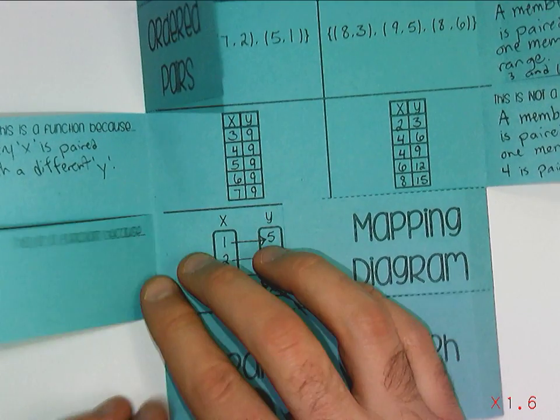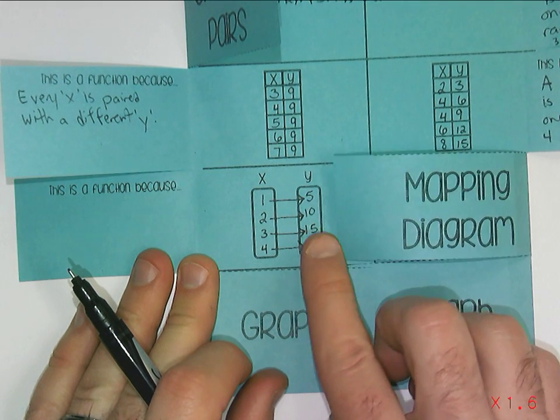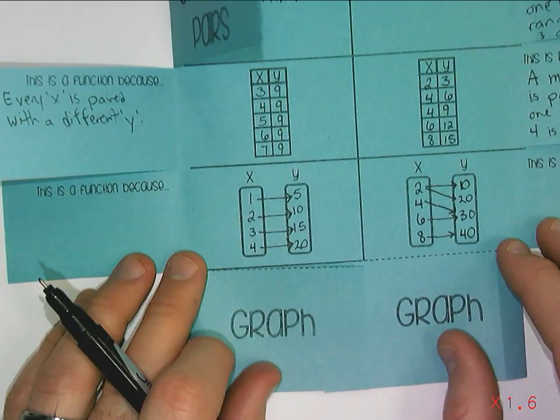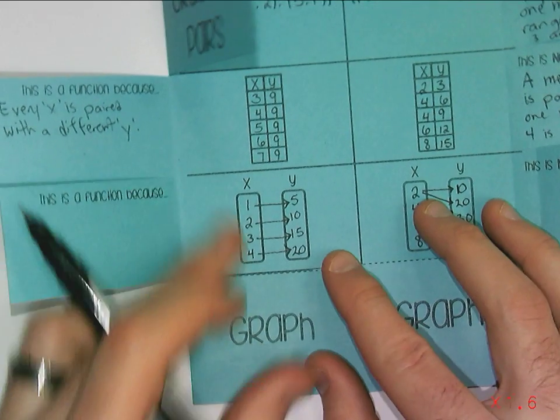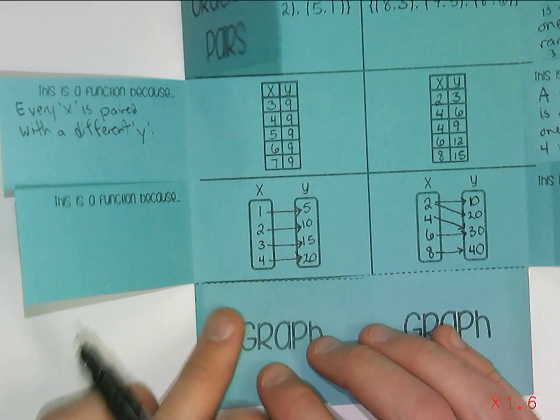Let's look at a mapping diagram here real quick. So on your entry slip, you're asked to make a mapping diagram. This is what those look like. So you have your x values or your domain and your y values or range, and you use an arrow to point where they go.